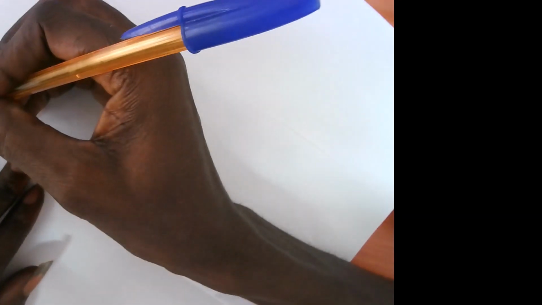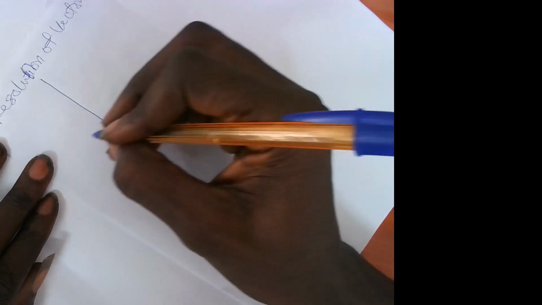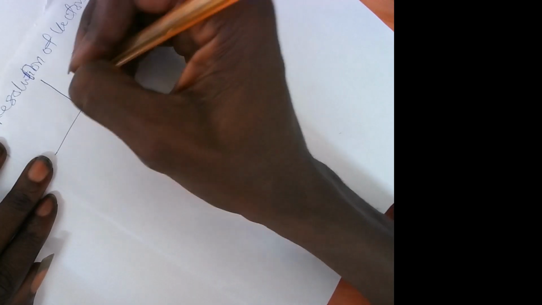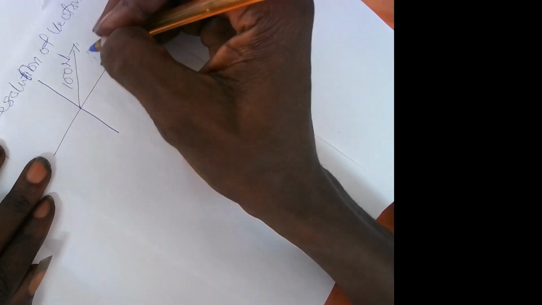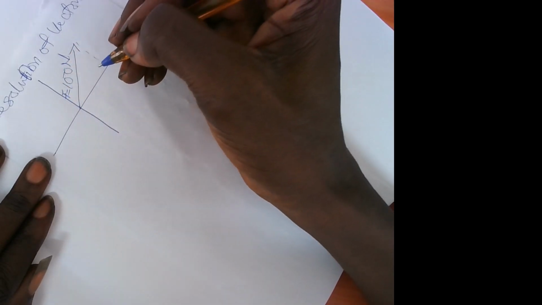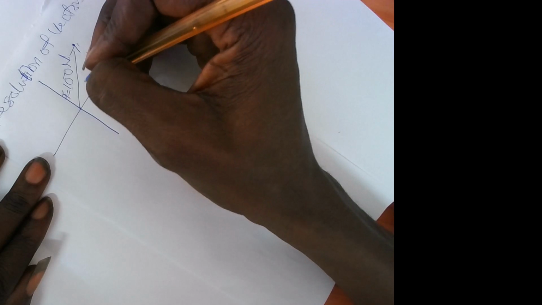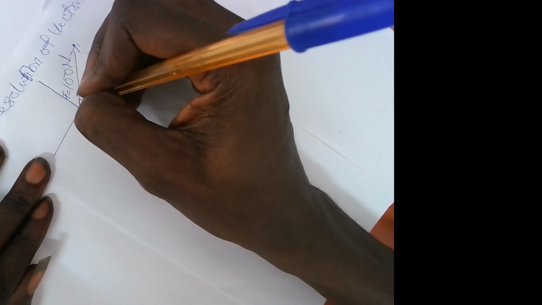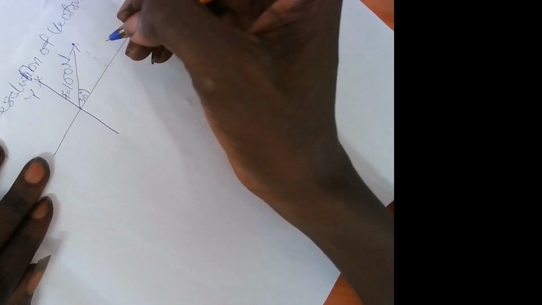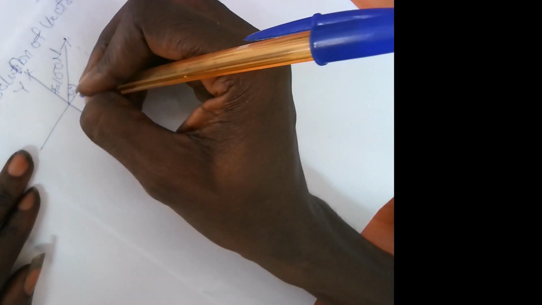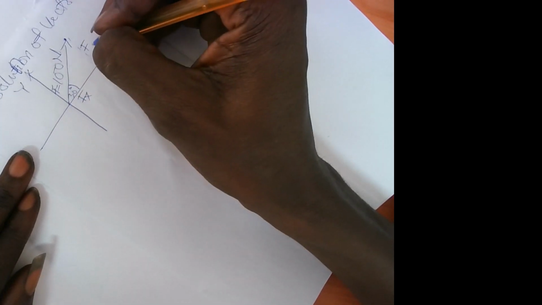All right. At this point, let's try and resolve some vectors. Let's say that we have a vector in this format, 100 Newton. Let's say this is vector F equals 100 Newton. We want to find the components of this vector F. Vector F also makes an angle of, let's say, 30 degrees with the positive x-axis. To find the components of vector F, we must find its x component, Fx, and its y component, Fy.